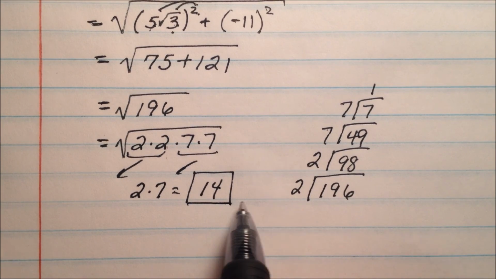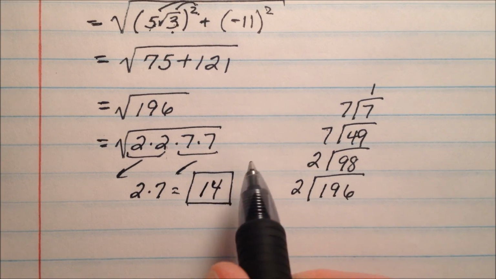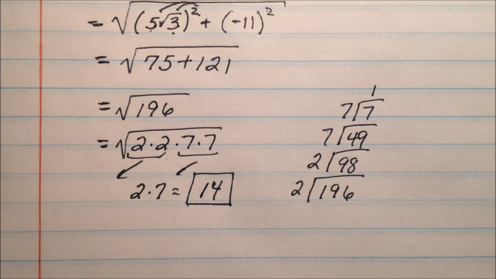So our distance ended up being an integer, even though we started with having radicals in our ordered pairs. So the distance in this case is 14.